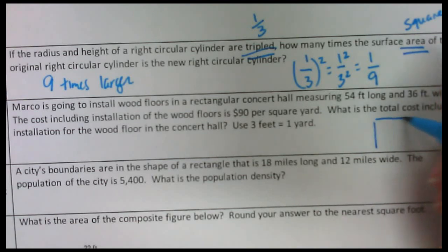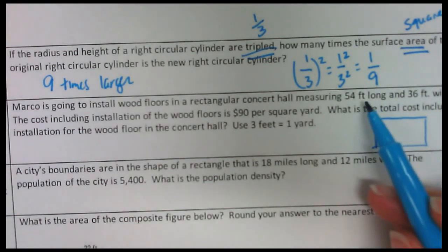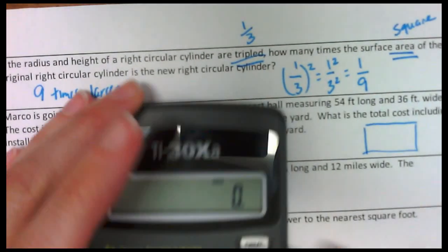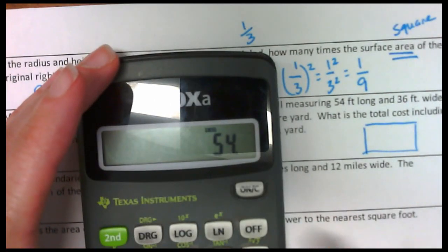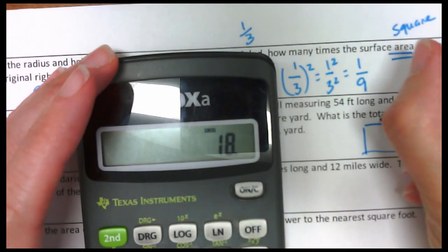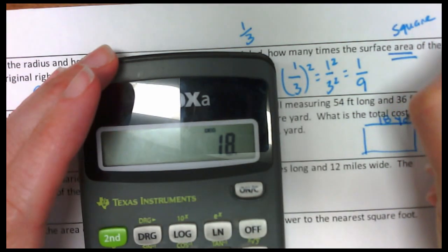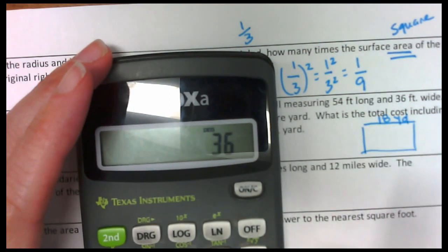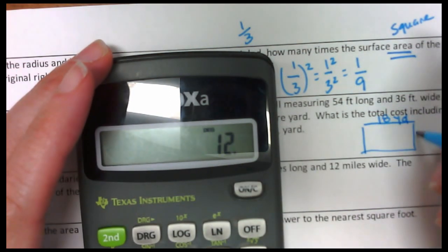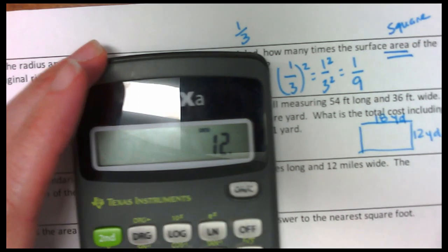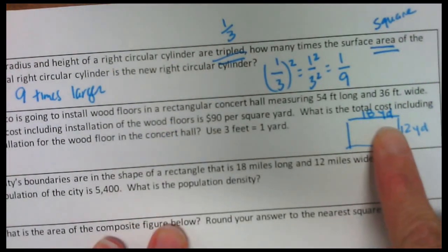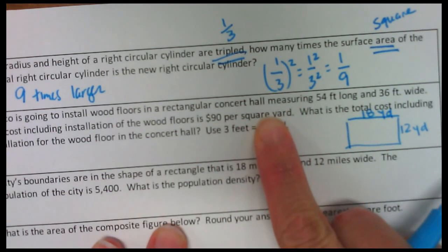So if I'm drawing my picture, this says 54 feet long. I don't want to use 54. I can divide 54 by 3, and that tells me it's going to be 18 yards. And then this says 36 feet wide, but I'm going to divide that by 3, and this is going to be 12 yards long. So now I have the dimensions in yards and the cost in yards.